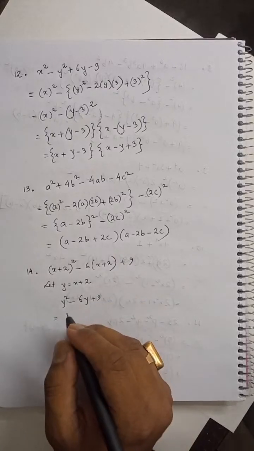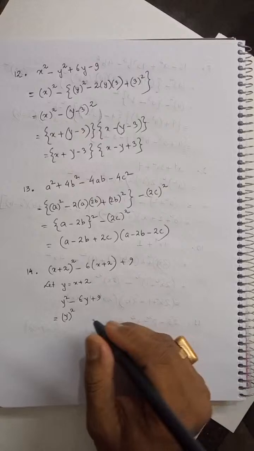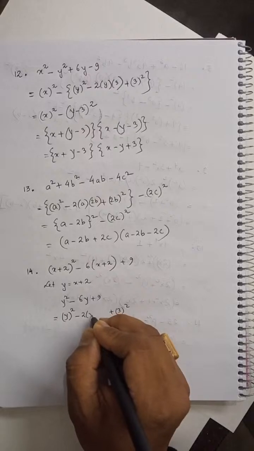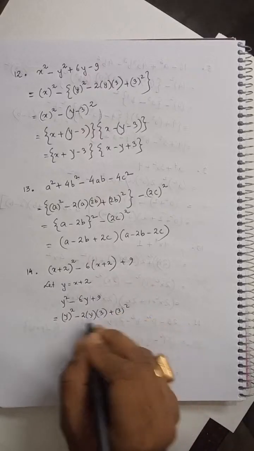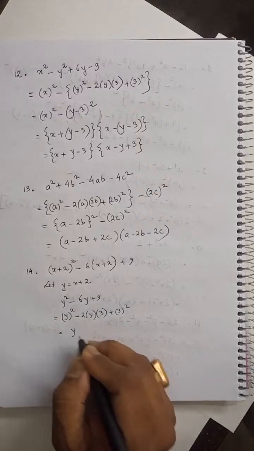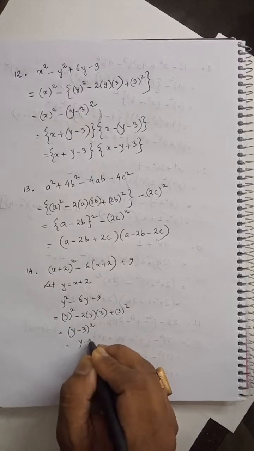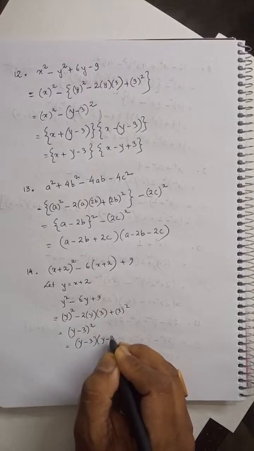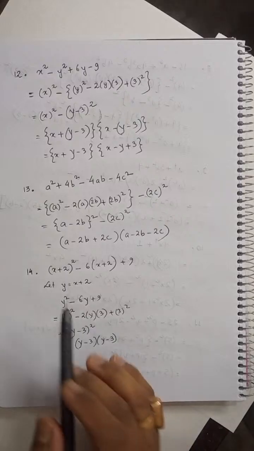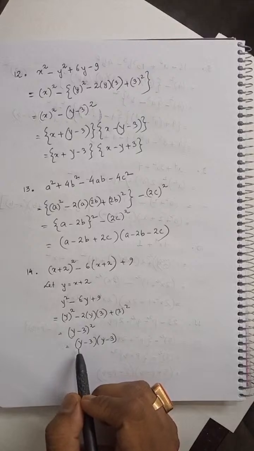So y square, and 9 is 3 whole square, and this is 2 into y into 3. 2 into 3 is 6y. So everything is checked. Our answer will be y minus 3 whole square, and y minus 3 into y minus 3. Now in the question we don't have y, we have x plus 2. So we'll replace y with x plus 2.